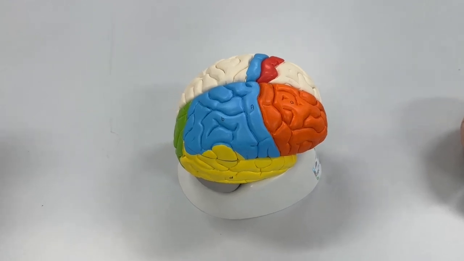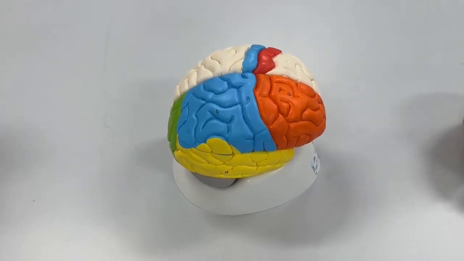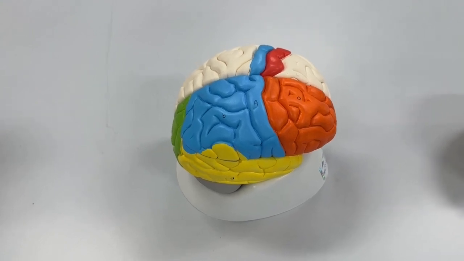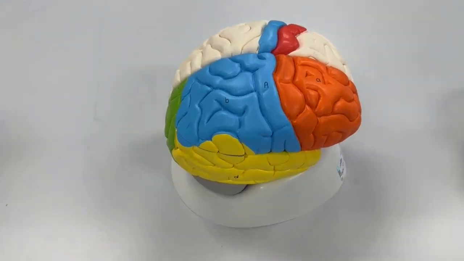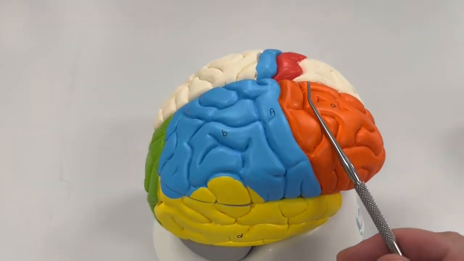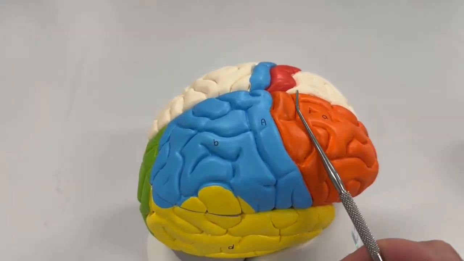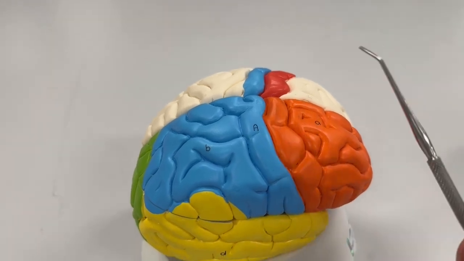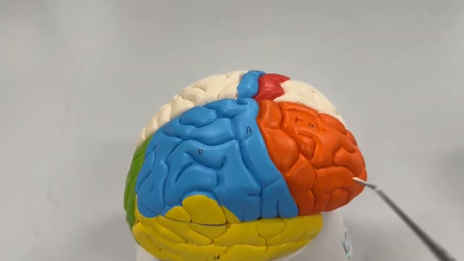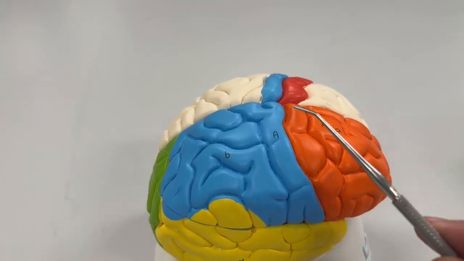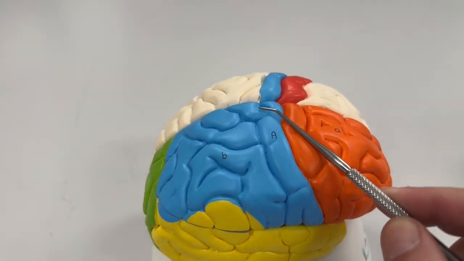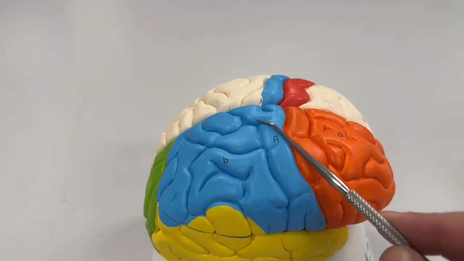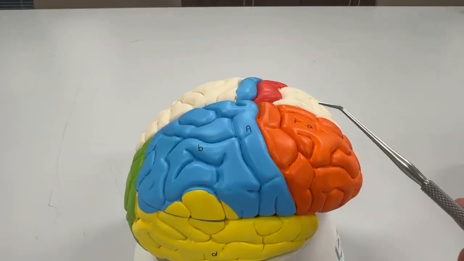This model of the brain is color-coded to highlight some important structures that you should be aware of. First, let's start with the lobes. So in orange here, we have depicted the frontal lobe of the brain. So that's going to be bounded posteriorly by what's called the central sulcus. So on the brain, there are going to be gyri, or ridges, and there are going to be valleys, which are sulci, or if it's just one, a sulcus.